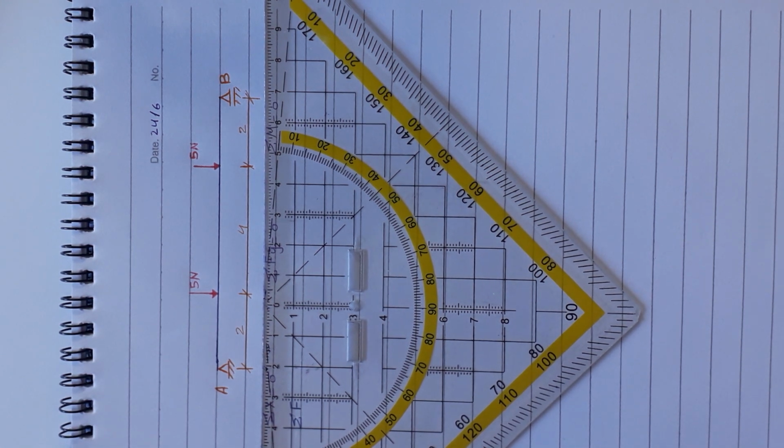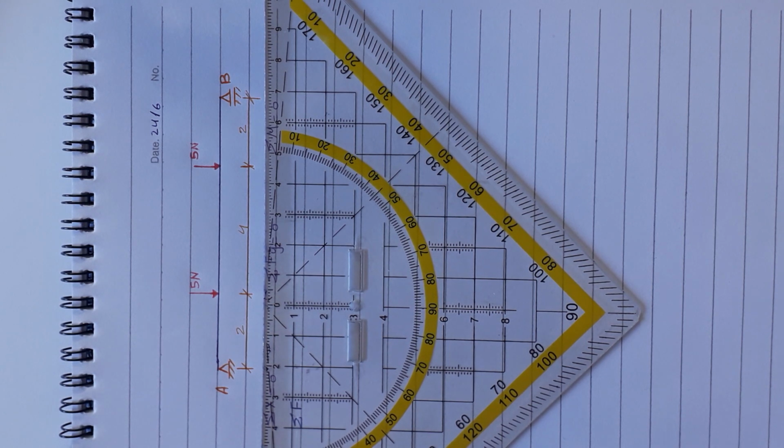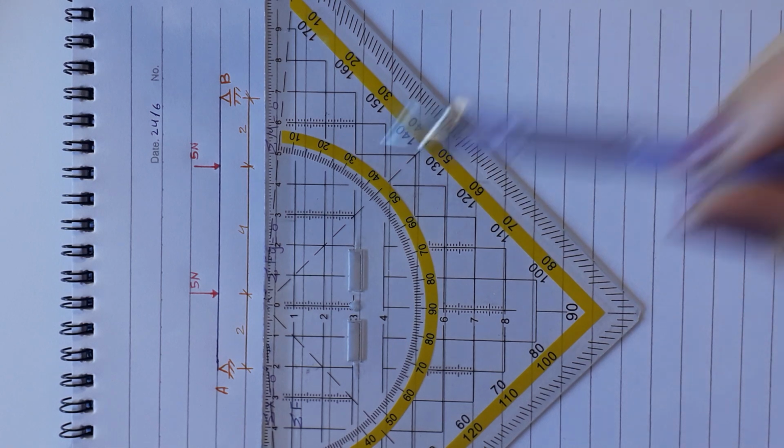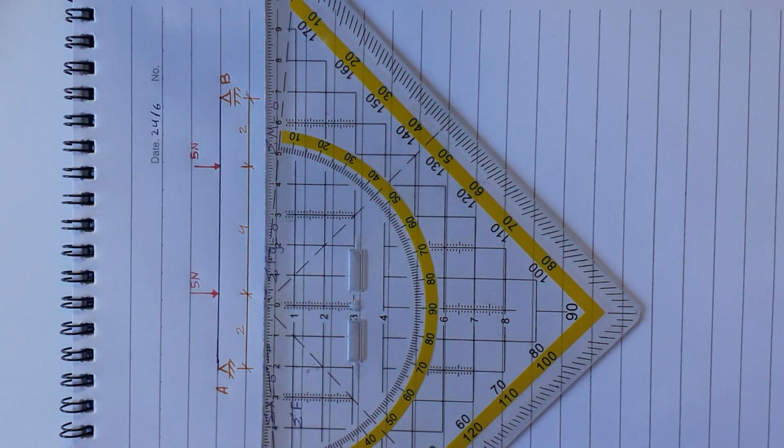In this video, which is my first video ever, I will start talking about how to calculate the support reactions in a beam. If you are watching this video, then you probably have seen things like this before. Maybe you are studying engineering mechanics. Well, we will learn together. You are watching the right video.